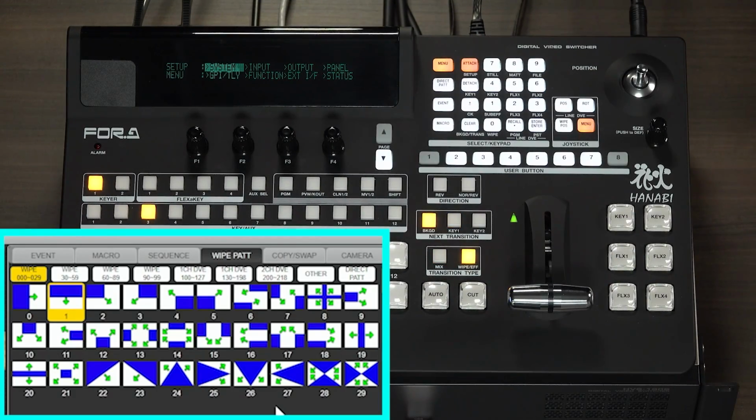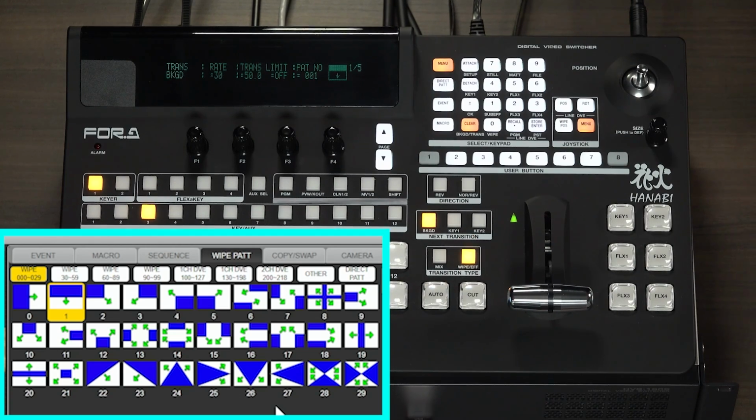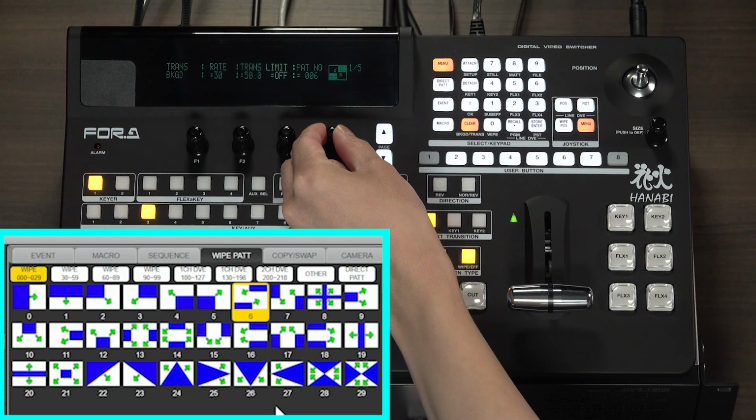Next is the wipe transition. Select background in the next transition section and double-click the wipe button. Press F4 to select the transition pattern.